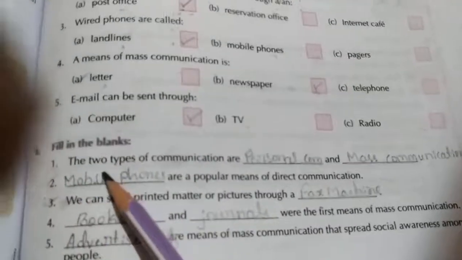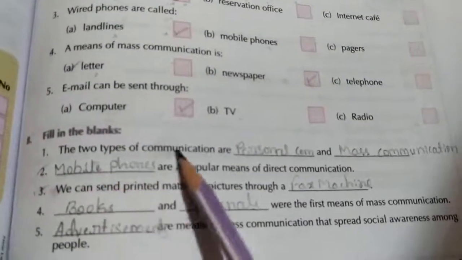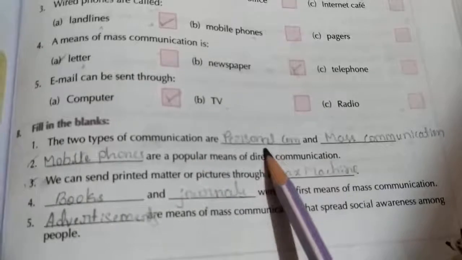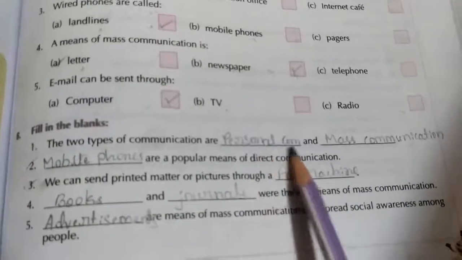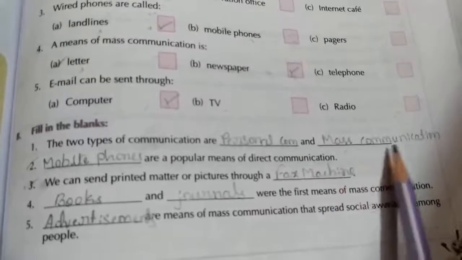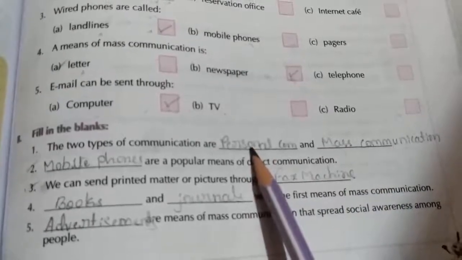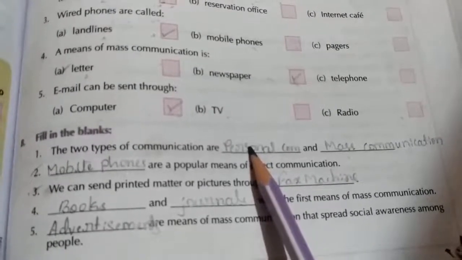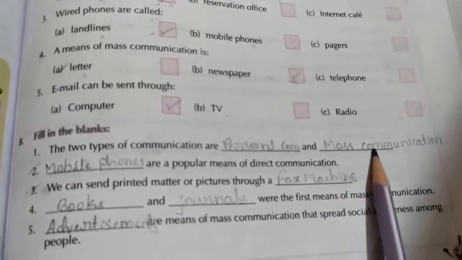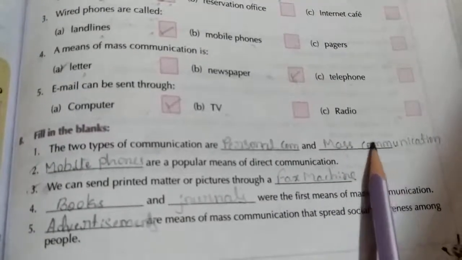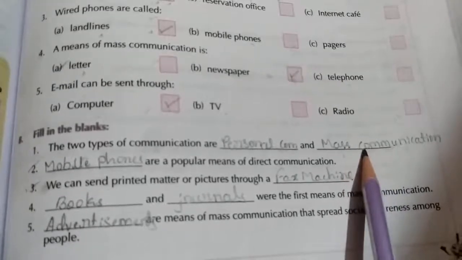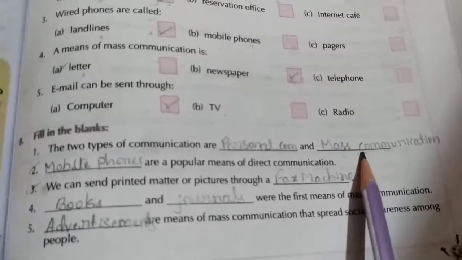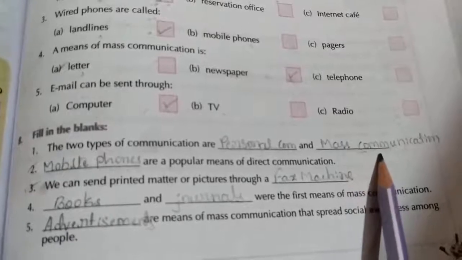So next one, see here, fill in the blanks. The two types of communications are dash and dash. One is personal communication and another one is mass communication. Because in personal communication we can use phone, telephone, letter, email, like this. But in mass communication, more than one person is reached here, like newspapers, TV channels, and other mass media we can see.